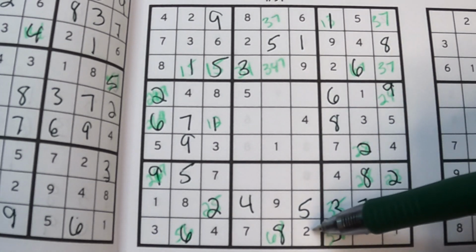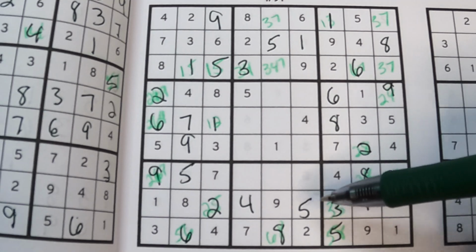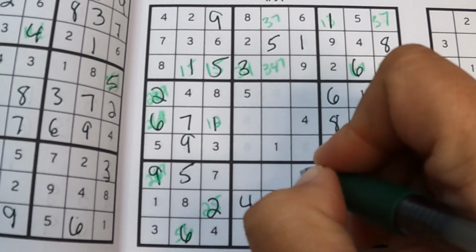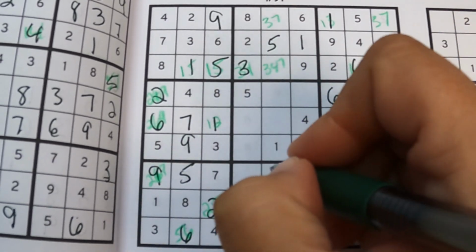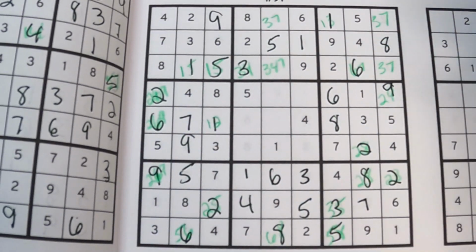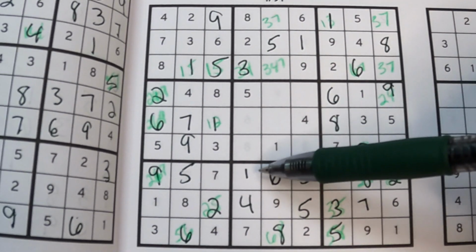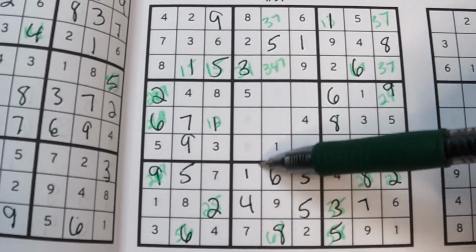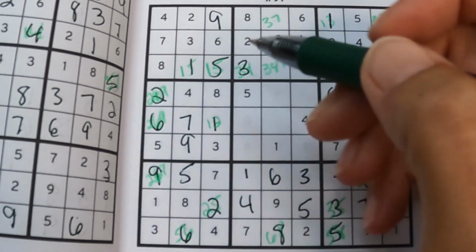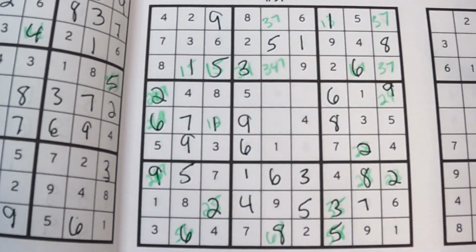For this box, we're missing 1, 3, and 6. We've got 1 and 6 here, so this is our 3. 1 here, so 6, 1. For this column, we're missing 6 and 9. We've got a 6 here, so 9, 6.